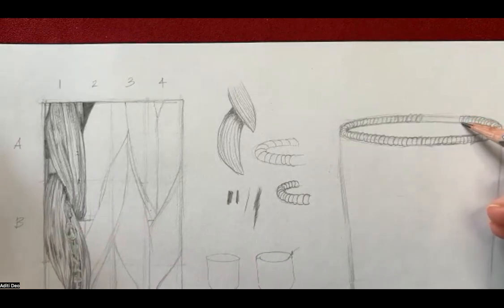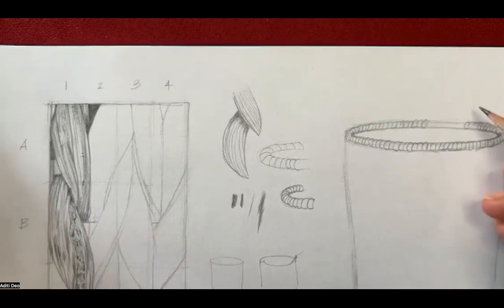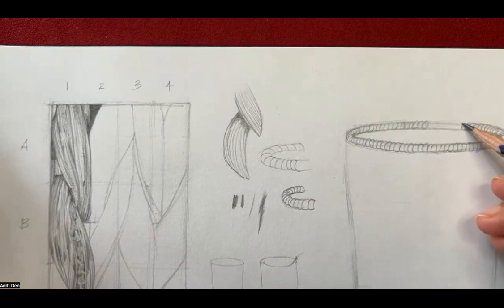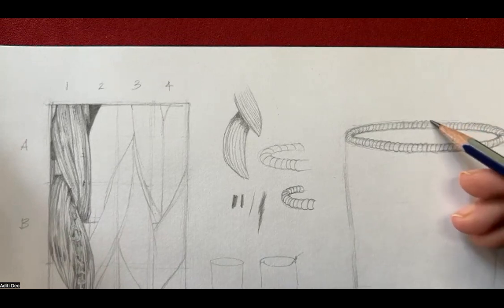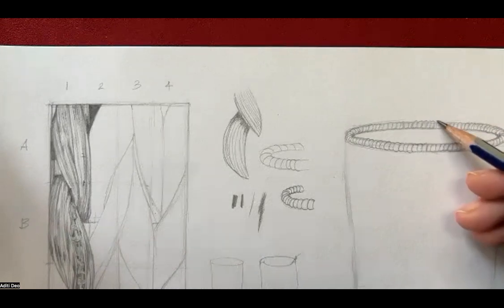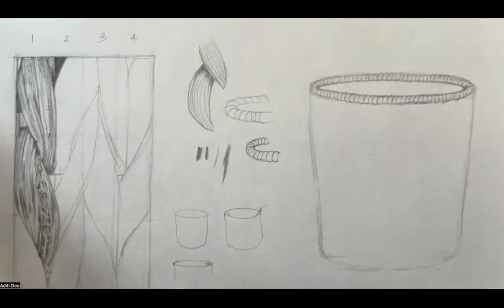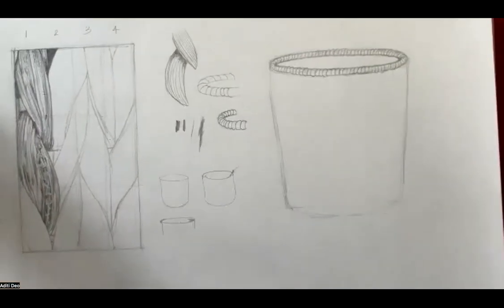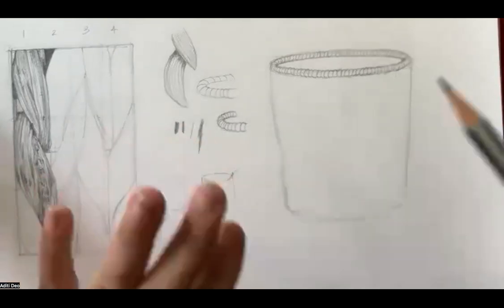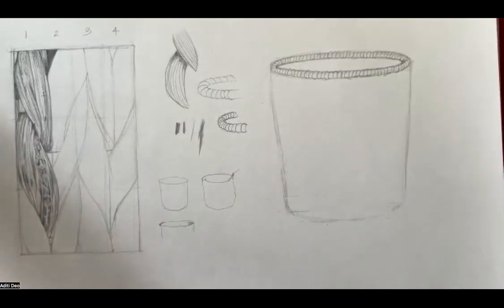Actually, let me just take a minute and finish this off. At any time, if you come across a basket weaving workshop, I would encourage you all to do it. It's a wonderful experience.